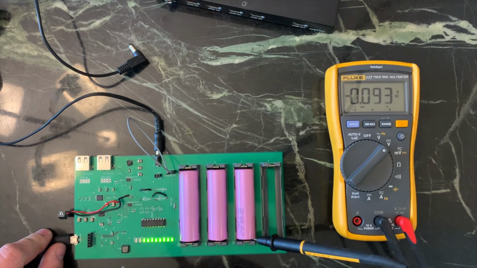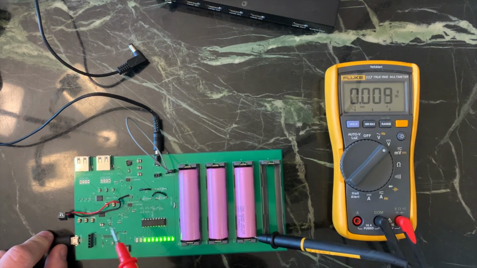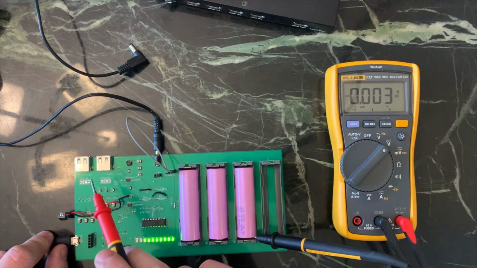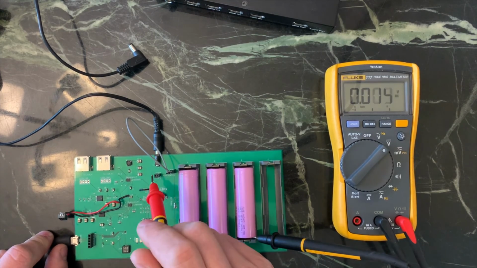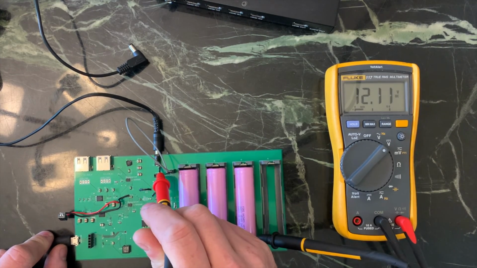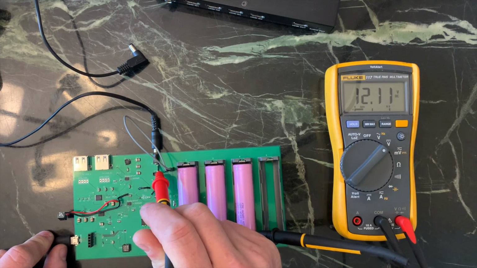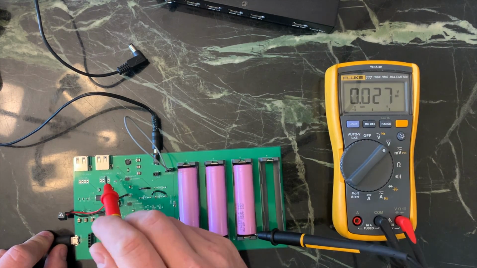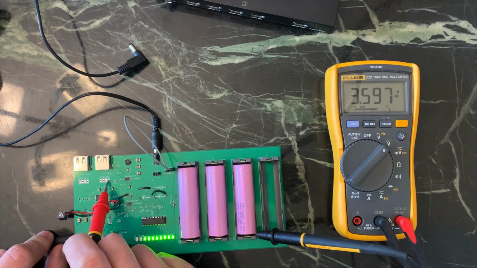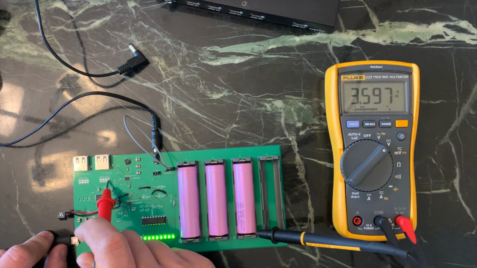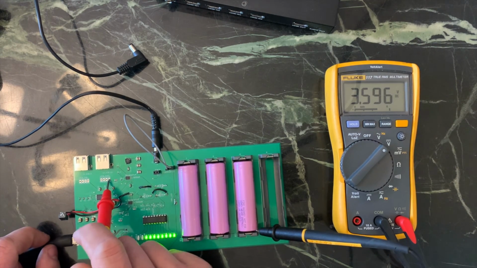And then from here, we should get 5 volts at the USB ports and 12 volts at the DC jack. There's 12 volts at the DC jack. And then right now we don't have 5 volts at the USB ports, but we do have 3.5. I'm still looking into that.